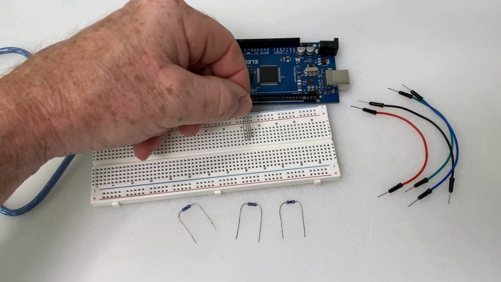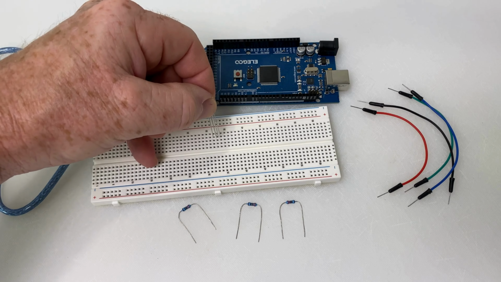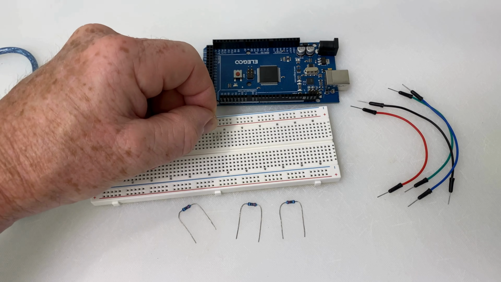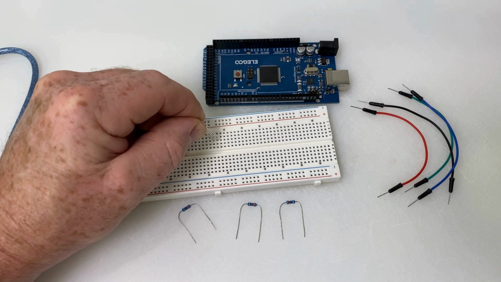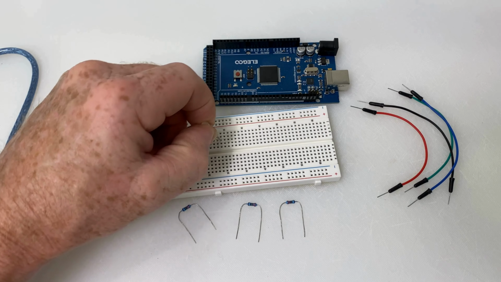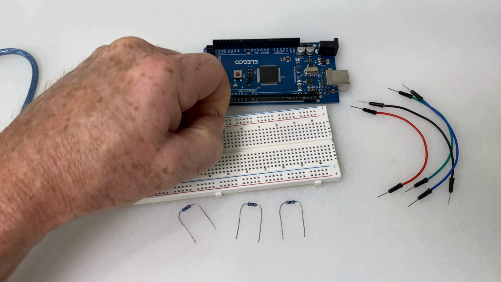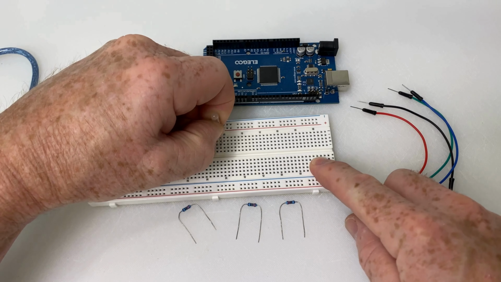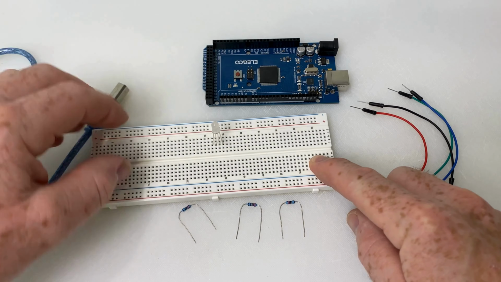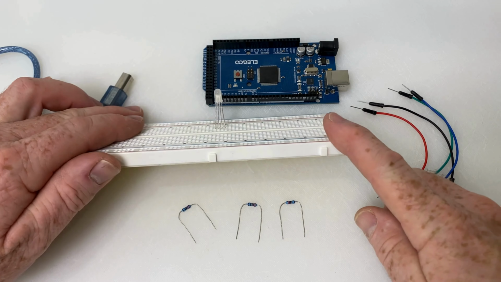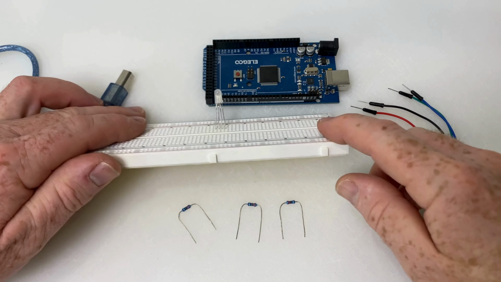You can choose any of these rows as long as the pins are all in their own hole. So there'll be 4 holes for the 4 pins. Just like that.